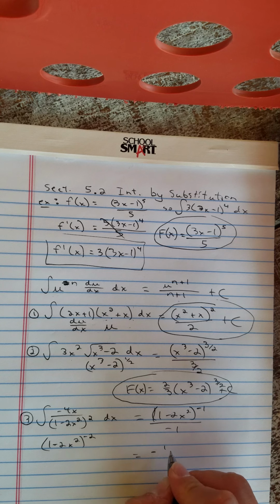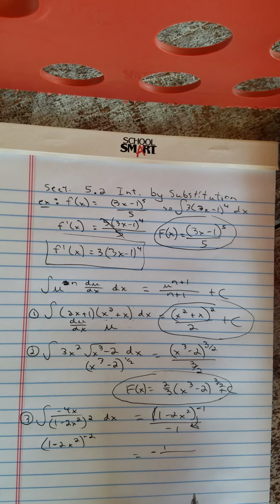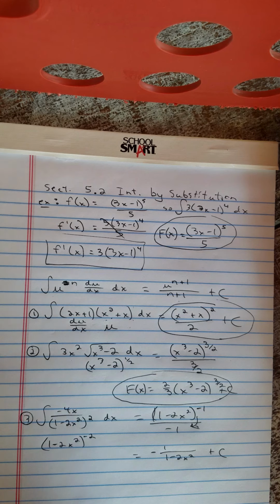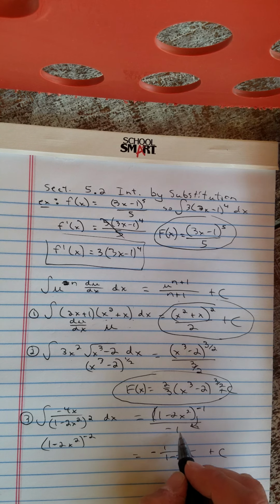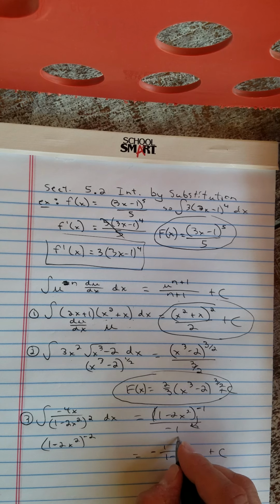Well, actually, I'm going to have to put that on top, because this needs to move back to the bottom because it's got a negative exponent. So 1 minus 2x squared moves to the bottom. It becomes a positive 1, so I'm just going to drop the parentheses and then put my plus c there. Essentially I just moved that to the bottom, I had to fill the top with a 1, and I moved this negative sign out front.